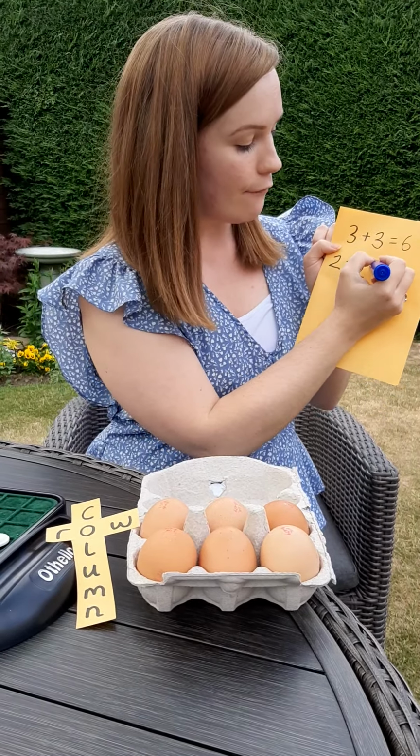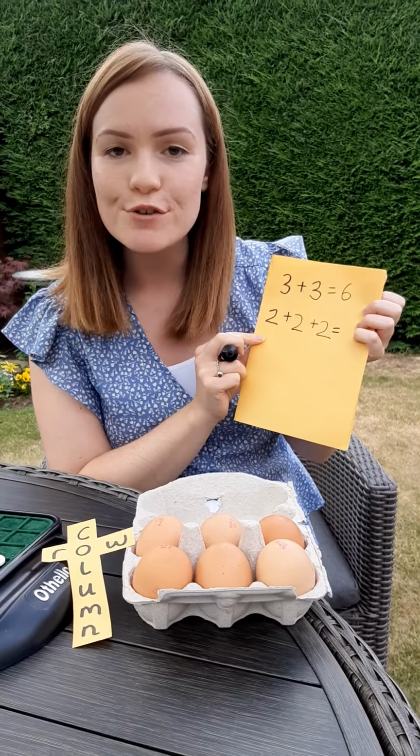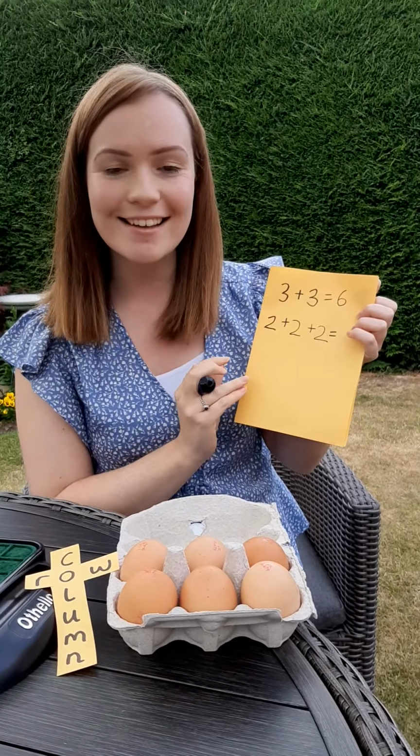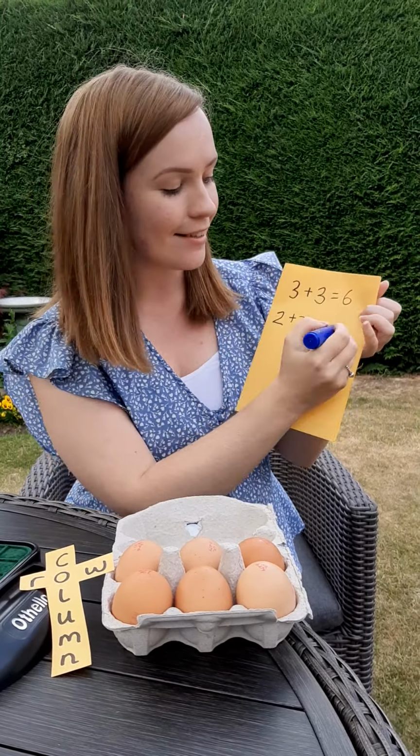And finally, how many are in the last column? 1, 2. So let's see, how many do we have all together? Can you help me with your 2's counting? 2, 4, 6. And it needed to be the same, didn't it, as the top answer, because I didn't take any eggs away and I didn't add any eggs either. So we know there's 6 all together.